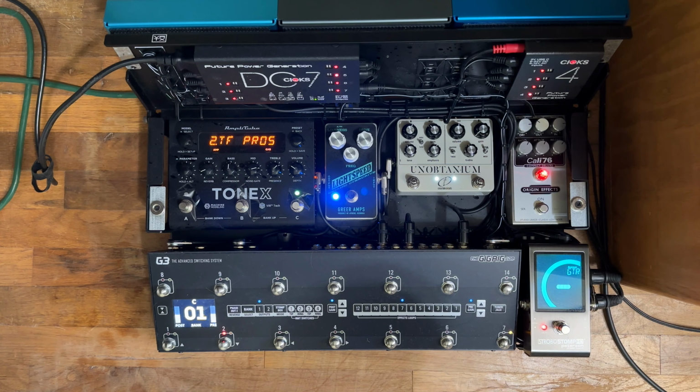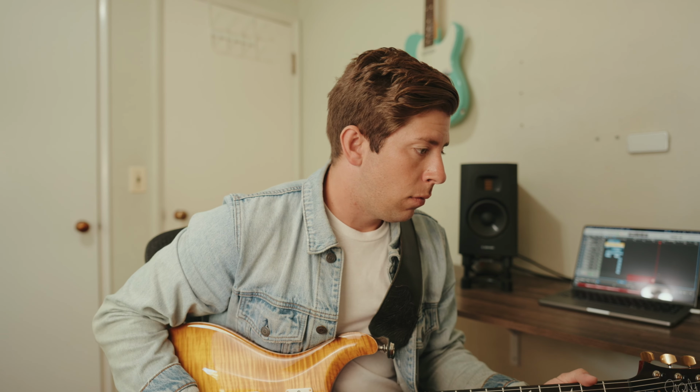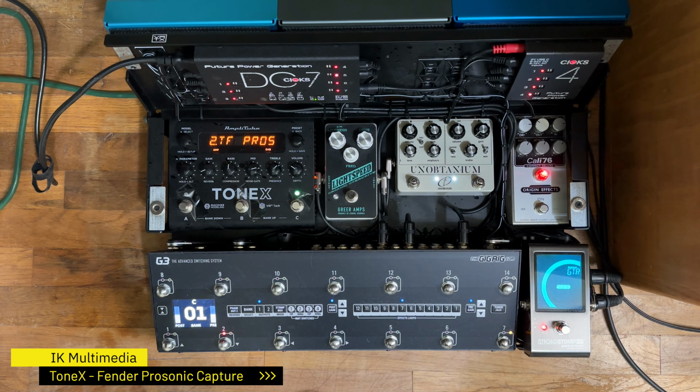So how I'm going to show you the differences between volume and gain is we're going to go down here to the pedal board and we're going to use this Greer Lightspeed, and currently I have it set up with a little more volume than gain and the tone knob rolled up just a hair. Let me show you what that sounds like real quick. So here's the bridge humbucker on my PRS. Here's the neck. Just to show you the dry tone that we're working with.